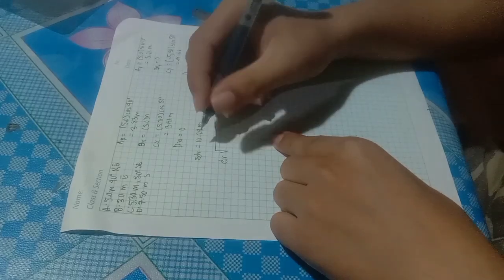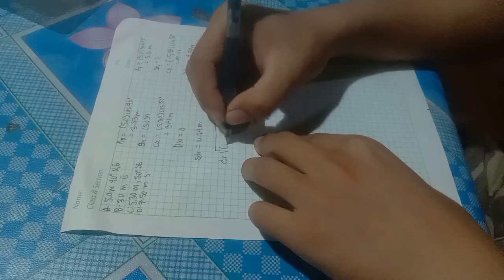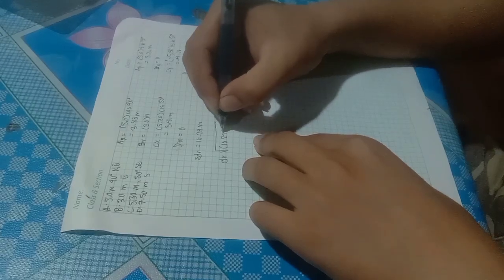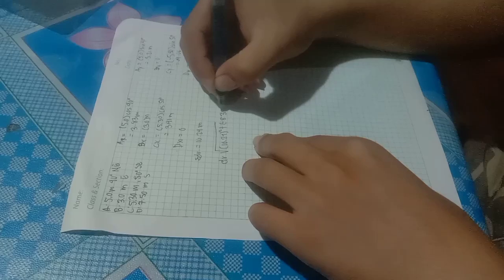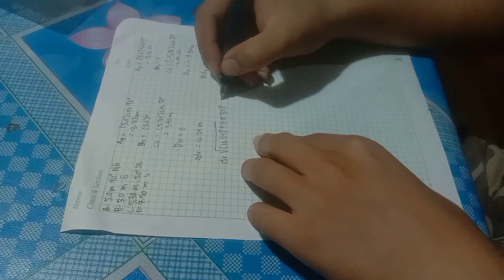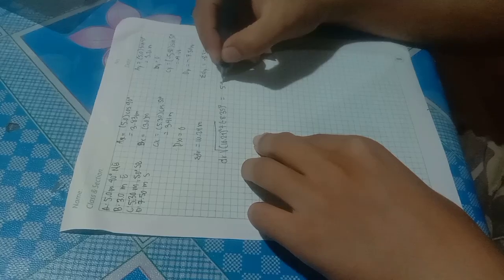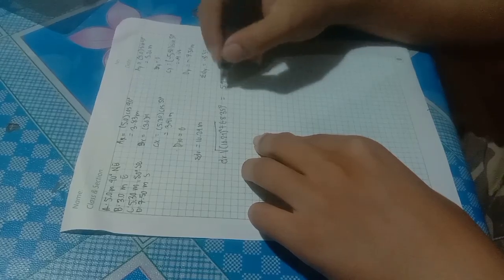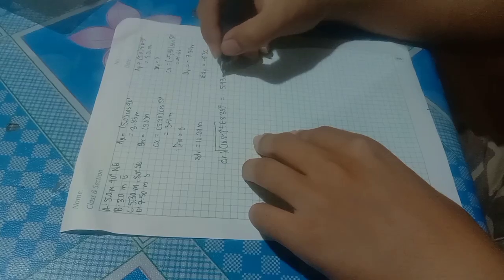We're gonna square the final answer, which is 10.24 squared plus negative 8.35 squared, and the answer is 5.93. This has already had the square root taken, and this is the answer.